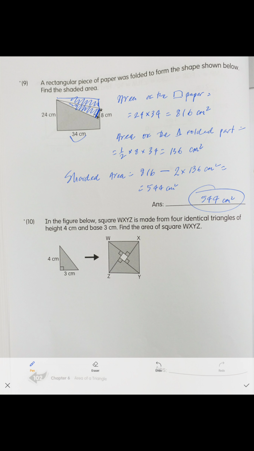Interesting. In the figure below, this is the square. It is made of 4 identical triangles. This is the triangle, right? Find the area of square WXYZ. All right. Pretty straightforward, right? So they give us everything. They give us the base, they give us the height. We need to find the area. Let's find it first. Area of each triangle.